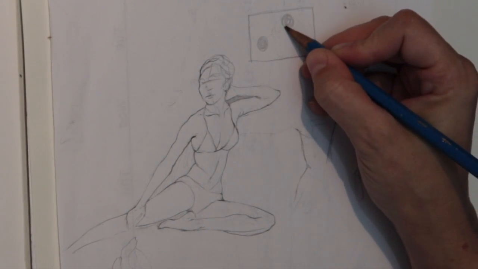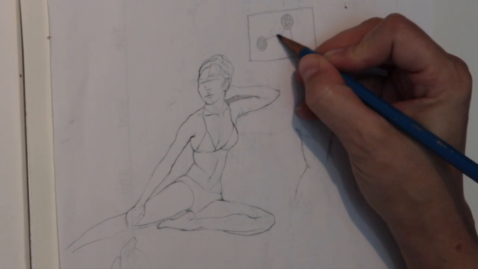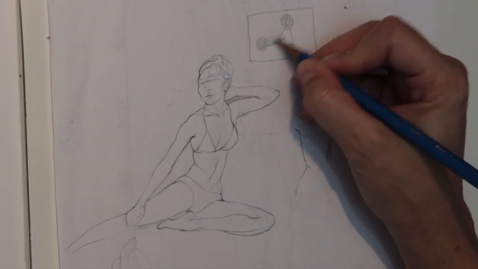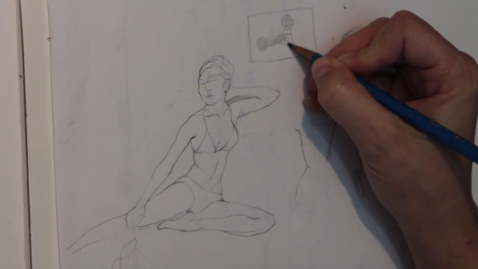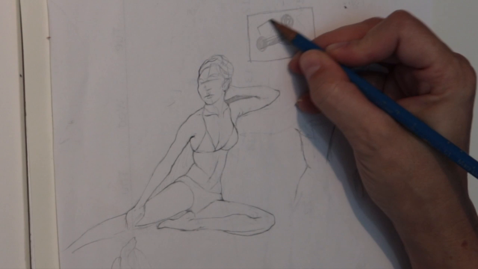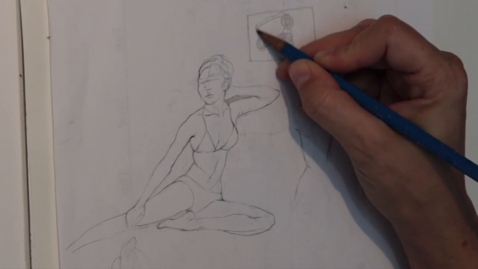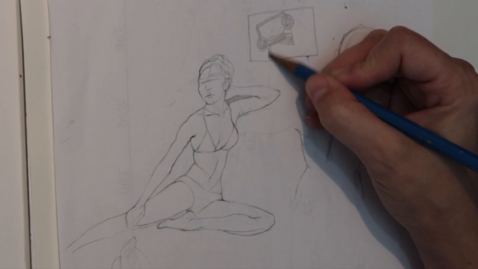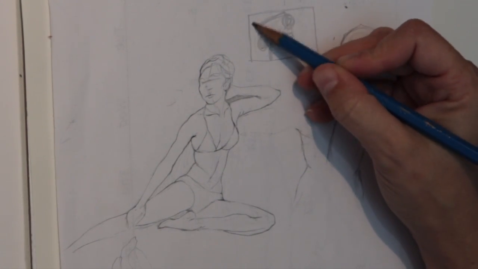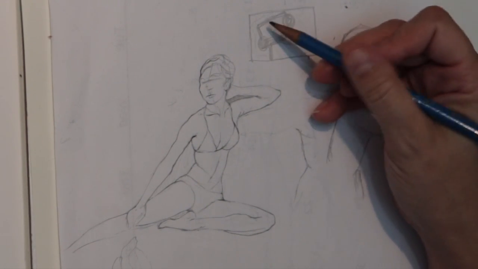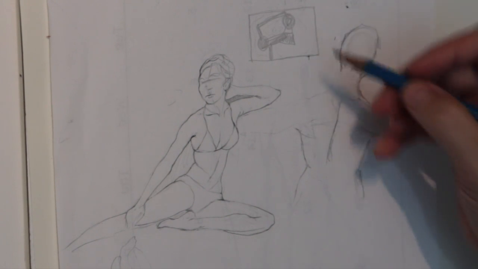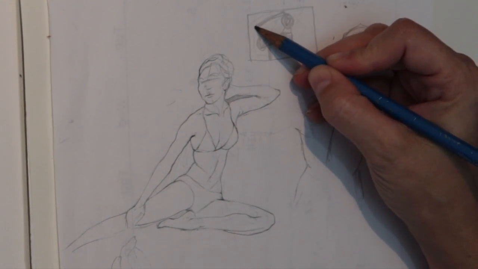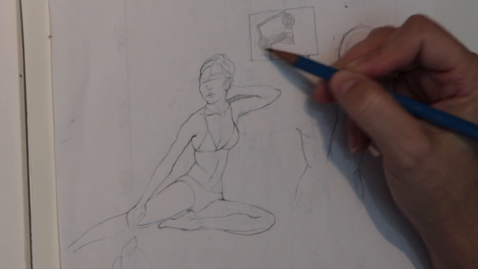But if you create negative spaces that are more interesting, like that, even this background that is a negative space has become more interesting because it's a more interesting shape, whereas before it was just floating around.